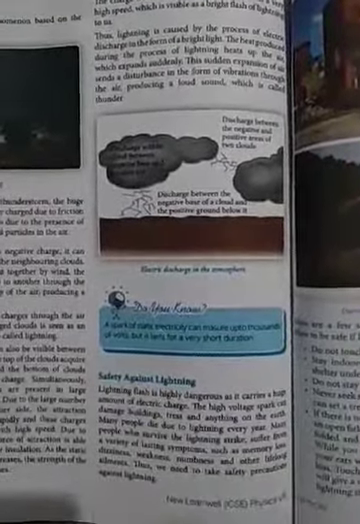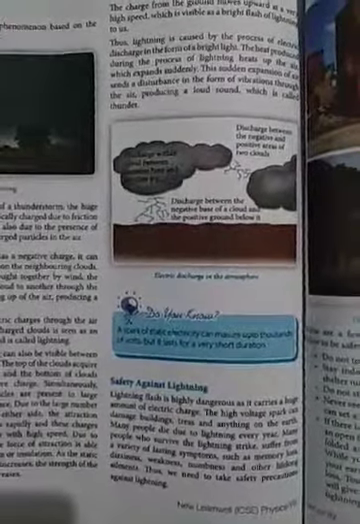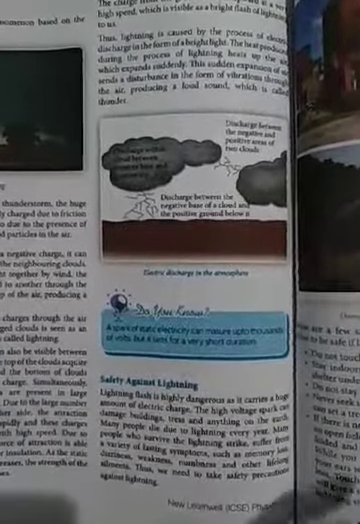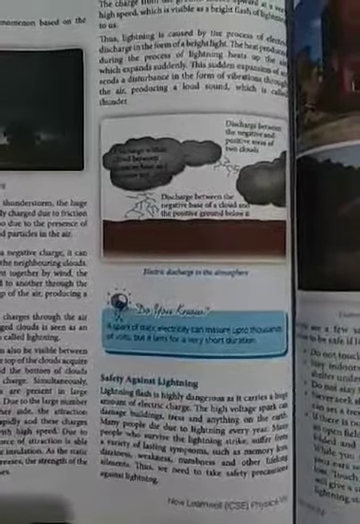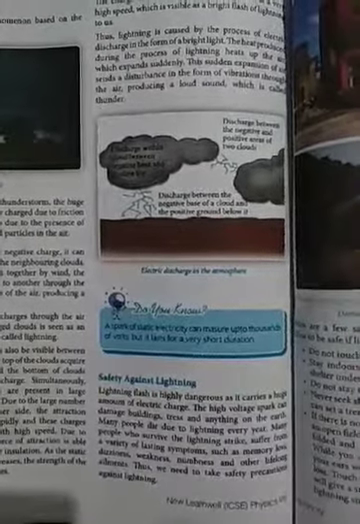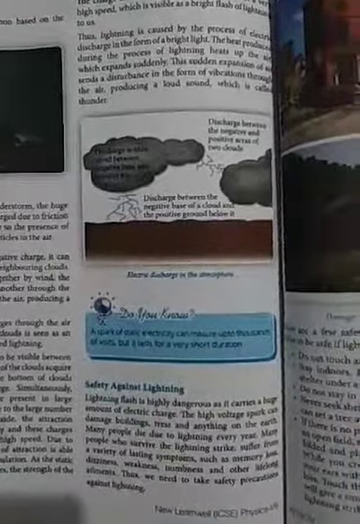A bright flash of lightning can also be visible between the clouds and the ground. The top of the clouds acquires an excess of positive charge and the bottom of the clouds acquires an excess of negative charge. Simultaneously, oppositely charged particles are present in large numbers on the Earth's surface. Due to the large number of opposite charges on either side, the attraction between the charges grows rapidly and these charges move toward each other with high speed. Due to heavy charge build up, the force of attraction is able to overcome the air's resistance or insulation.